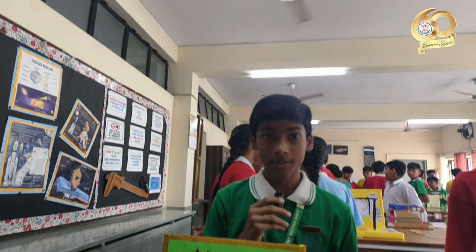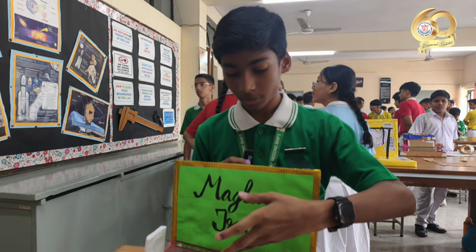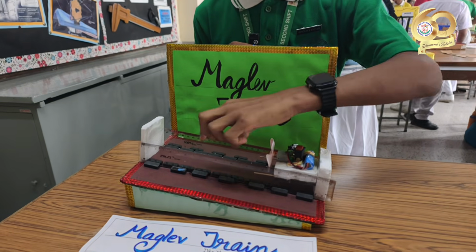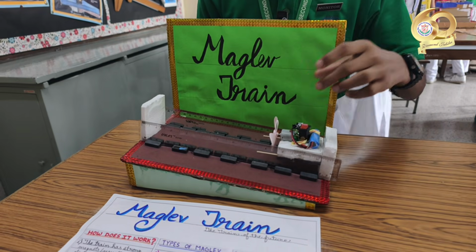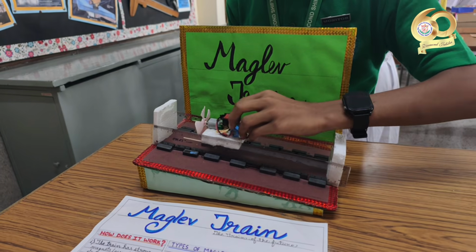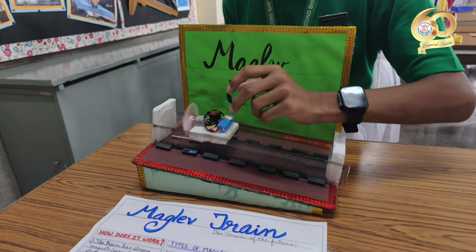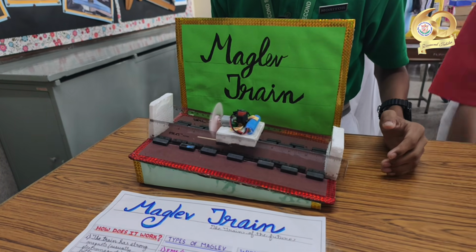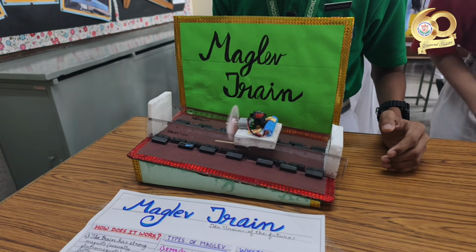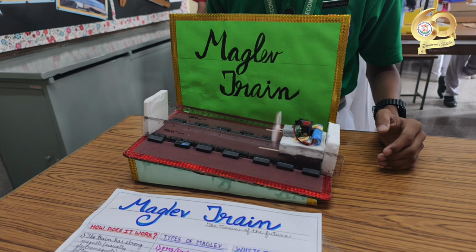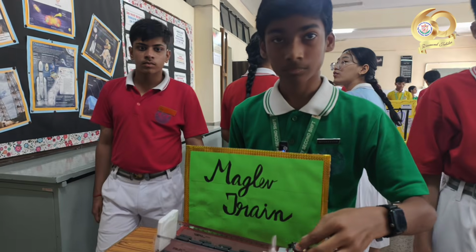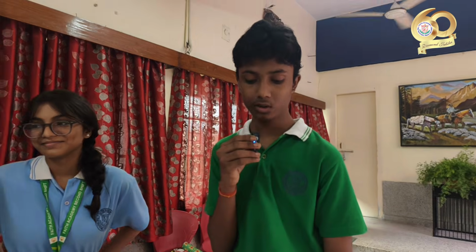My model is maglev train. It works on the basis of like poles. When it is connected with like poles, it will give a repulsion, and due to repulsion, it will float in air. And when the fan works, it will give the force, and the train will move forward.